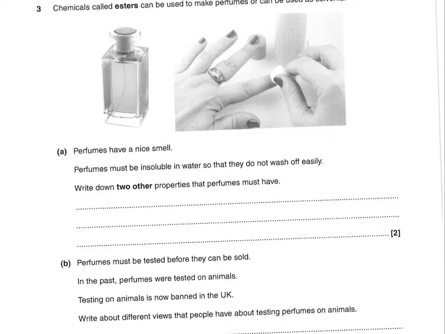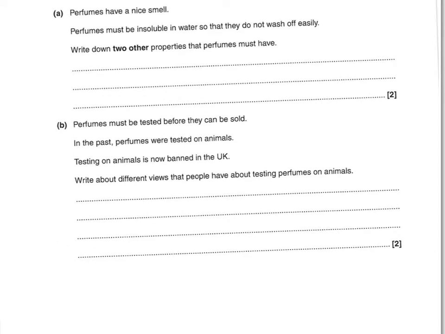So any 2 of these 4, because there are 2 marks, so you could say it needs to evaporate easily, you could say it needs to be non-toxic or not poisonous, you say it does not react with water and does not irritate the skin. Any 2 of those 4 will get you those 2 marks. If you just got 1 of them, then that will get you 1 mark.